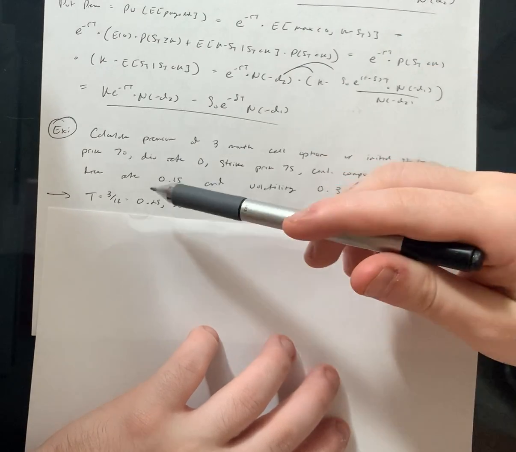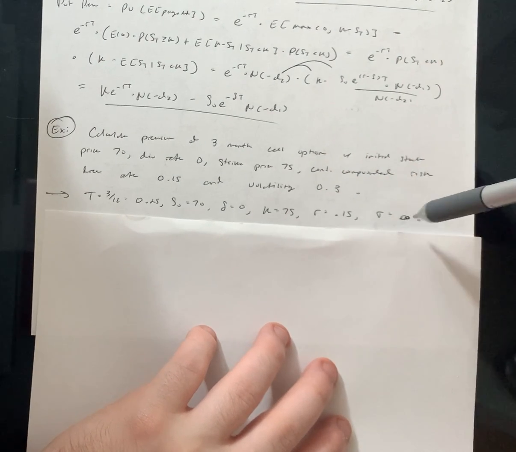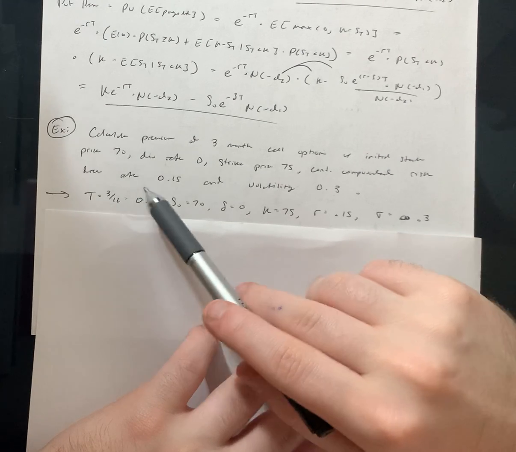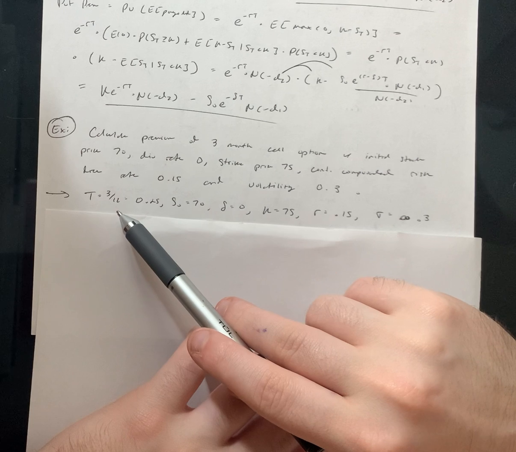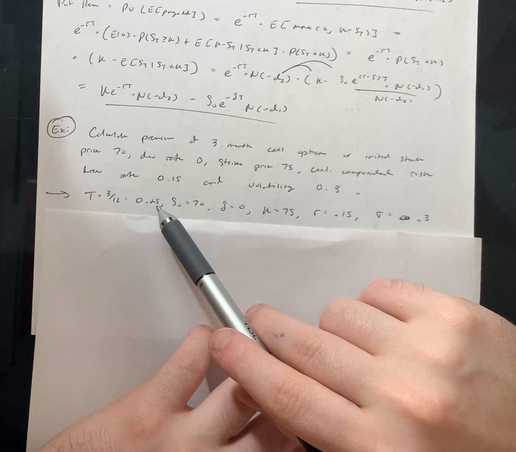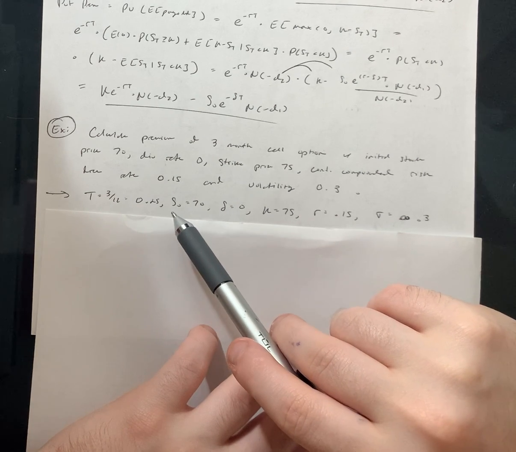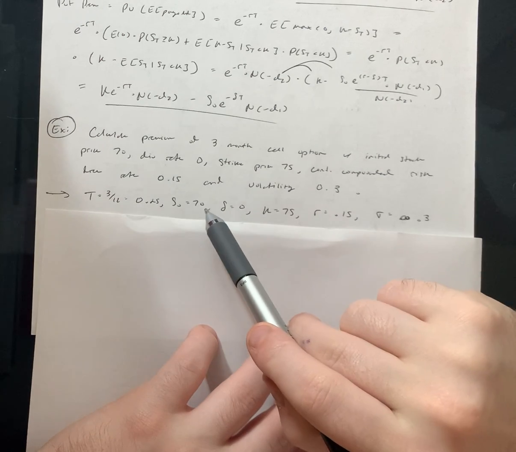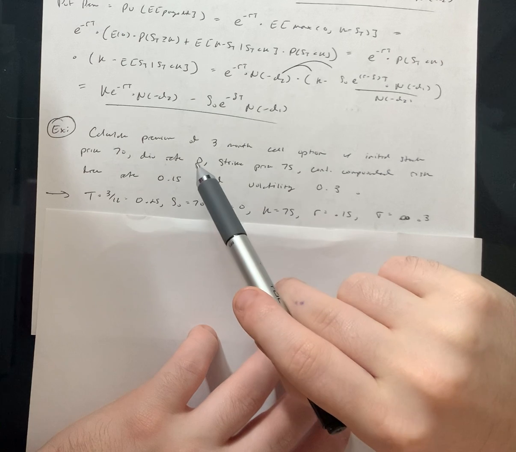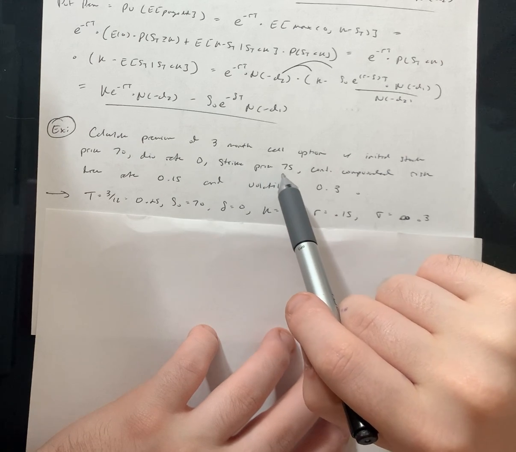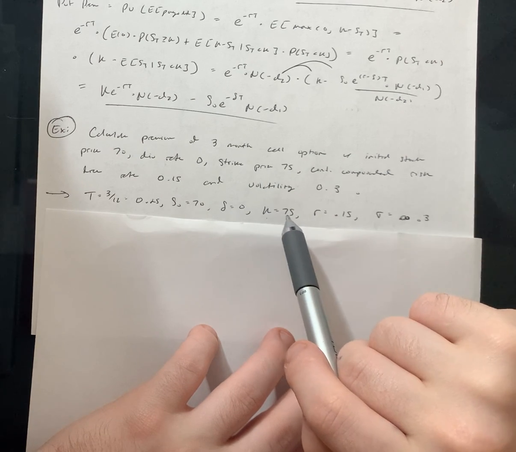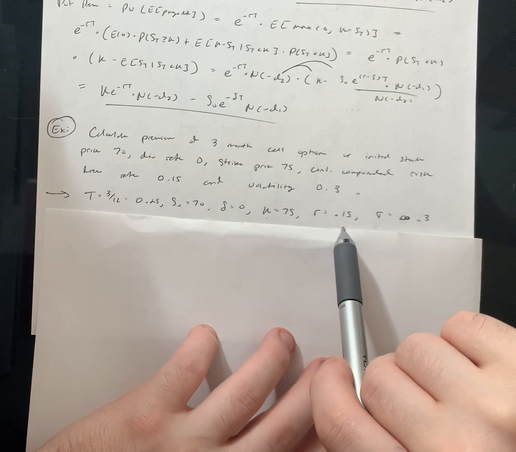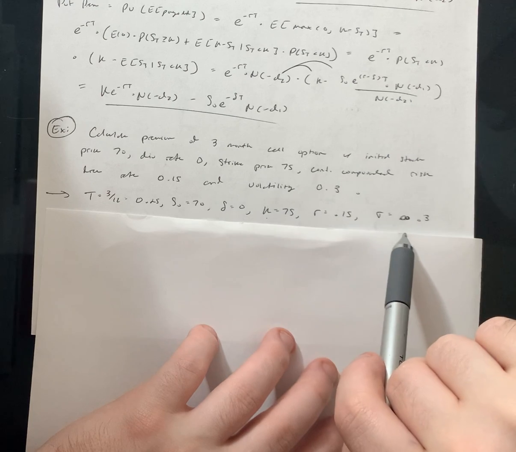Let's go ahead and write out all our variables, everything we know. T, our expiry time, is equal to 3 over 12, because it's 3 months out of the 12-month year, which is equal to 0.25. S initial, our initial stock price, we were given is 70. Delta, our dividend rate, is 0. The strike price, K, is equal to 75. The continuously compounded risk-free rate, r, is equal to 0.15. And then the volatility of the returns is 0.3.